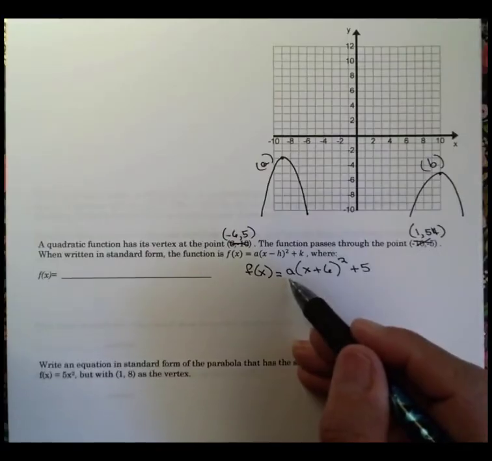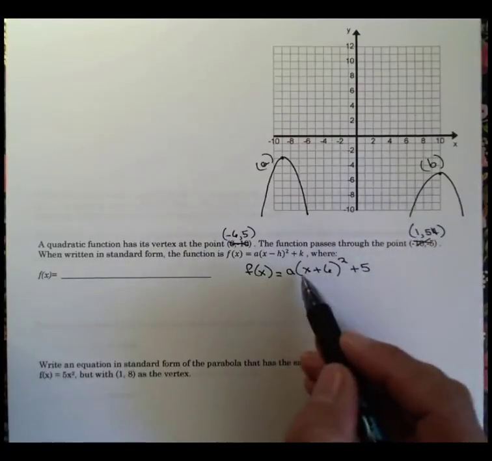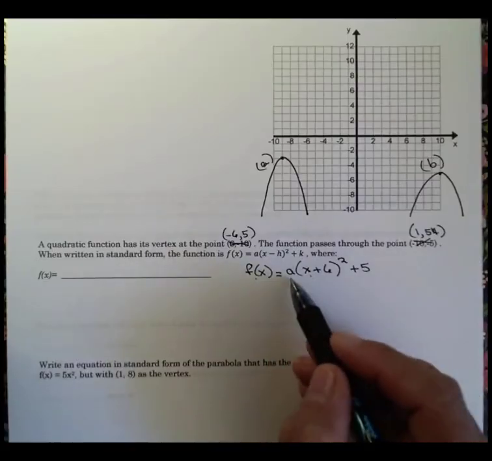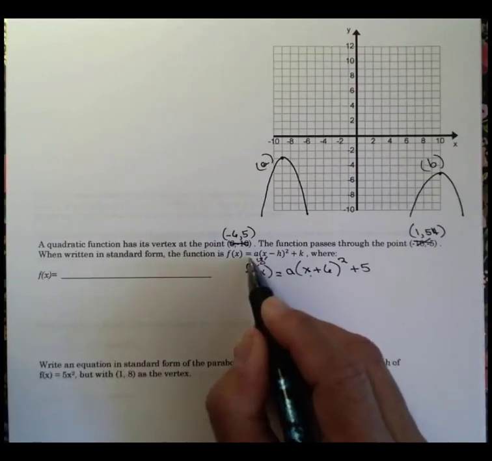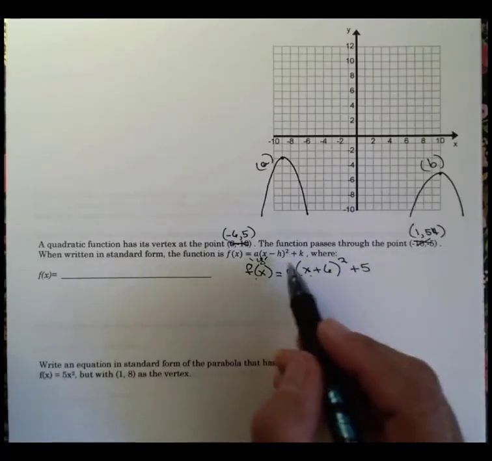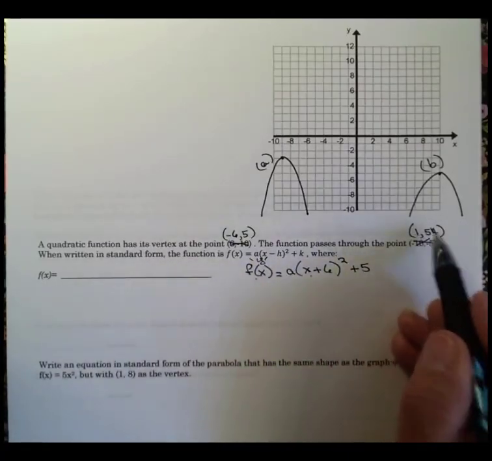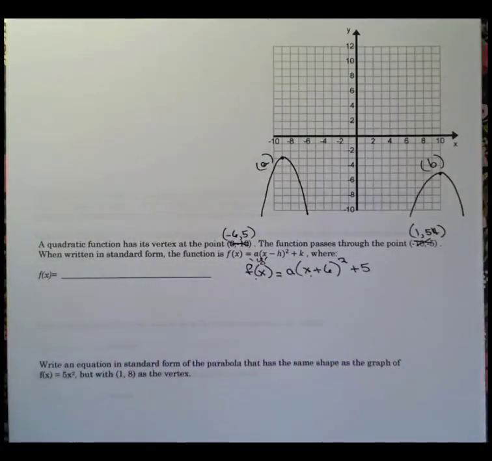It doesn't really tell me much about it except that it's going to go through this particular point. So I'm going to insert the coordinates of the point into y and x and solve for a. Because right now I have three unknowns. I have y equals a times (x plus 6) squared plus 5. So I've got three unknowns. And if I can put 1 and 54 in there, then I can pretty easily solve this.